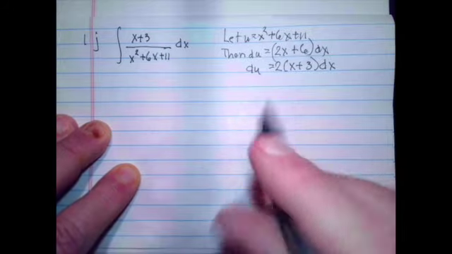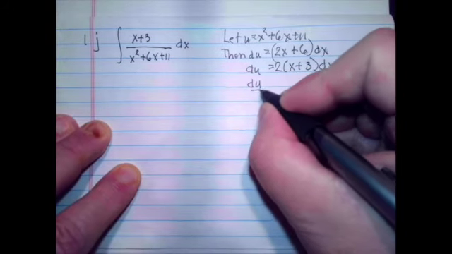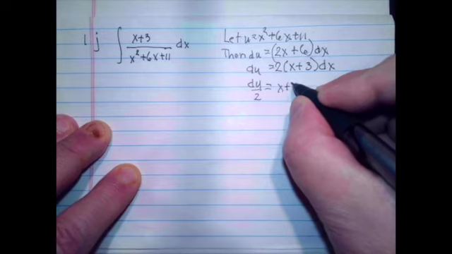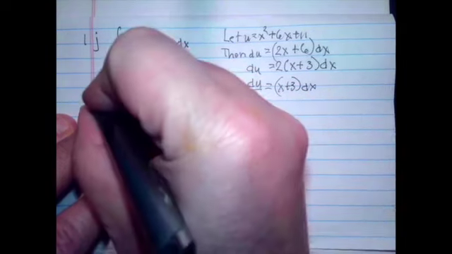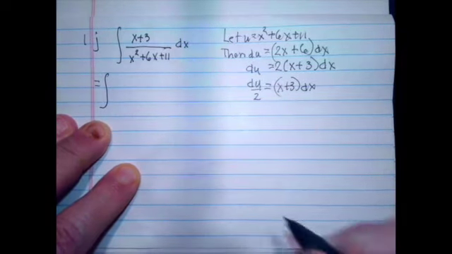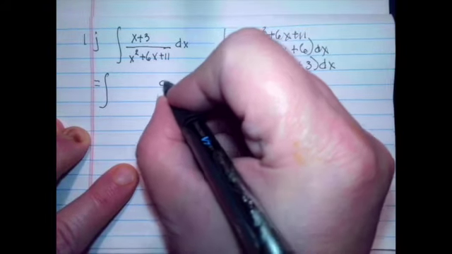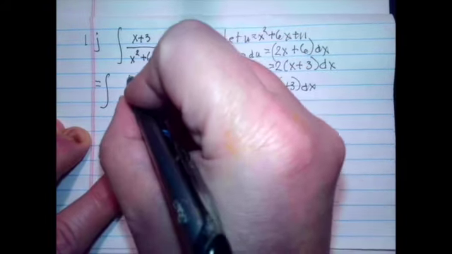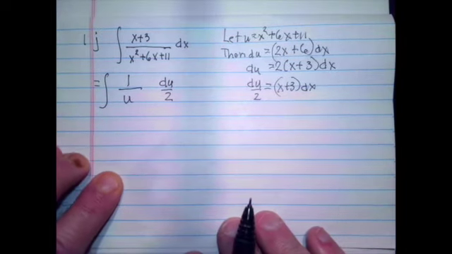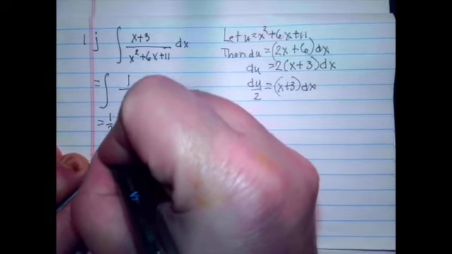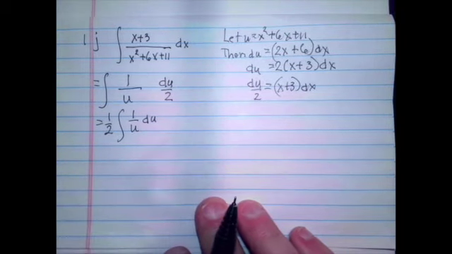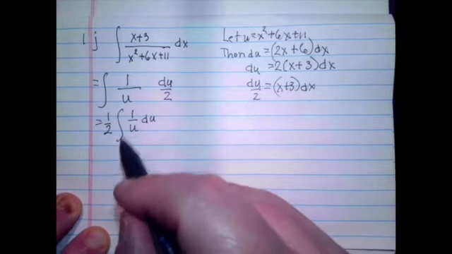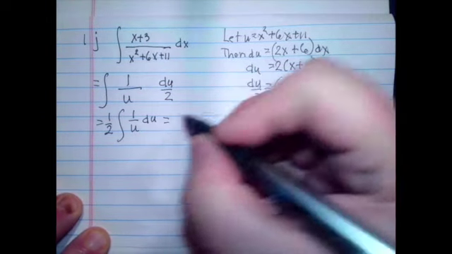So we can divide each side of this equation by 2, giving us du over 2 is equal to x plus 3 dx. So our integral becomes du over 2 times 1 over u. I'll rewrite that with the 1/2 on the outside of the integral. And the integral of 1 over u du is going to be the natural log of the absolute value of u.